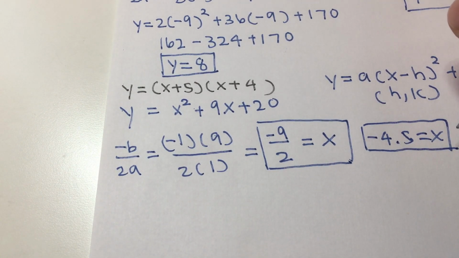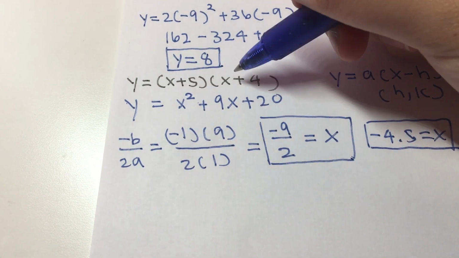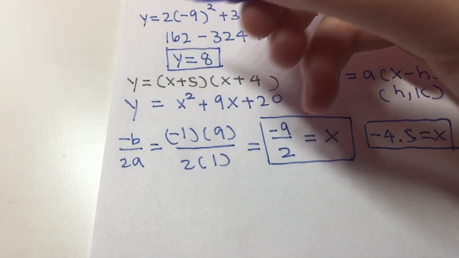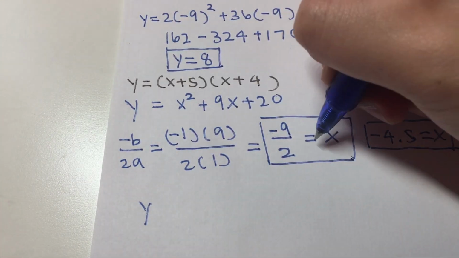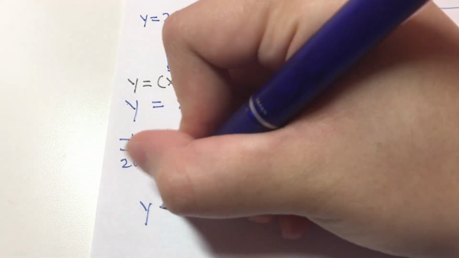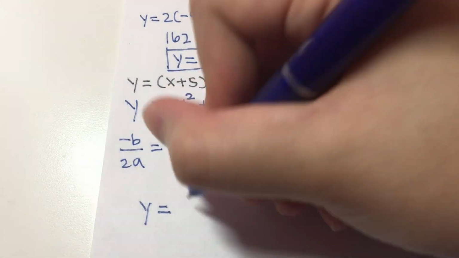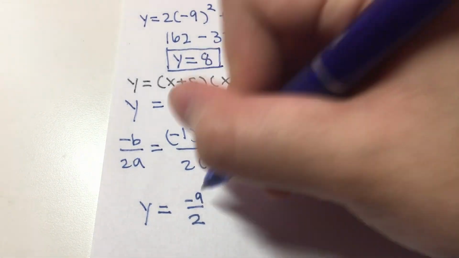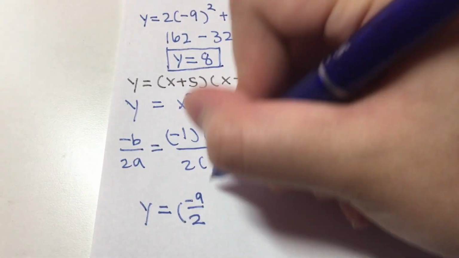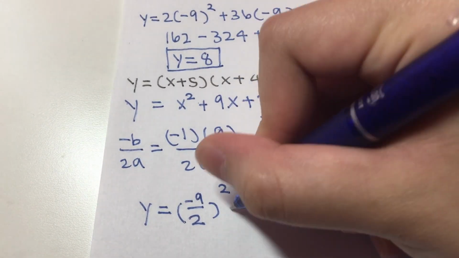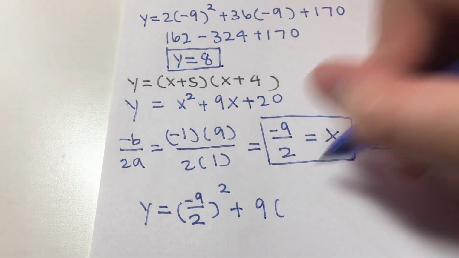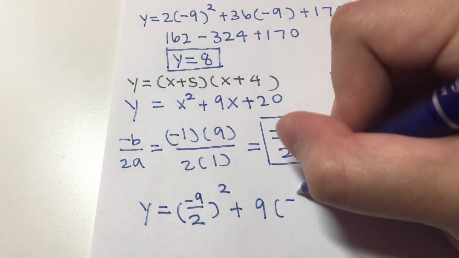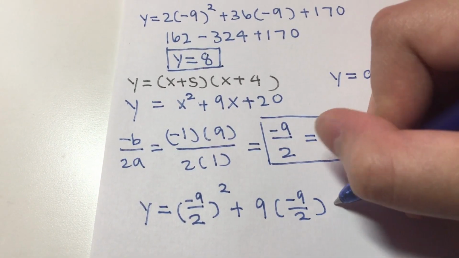Alright, so now we have to plug it into the equation. I'm going to use the improper fraction because I like a challenge. Negative 9 over 2 squared plus 9 times negative 9 over 2 plus 20.